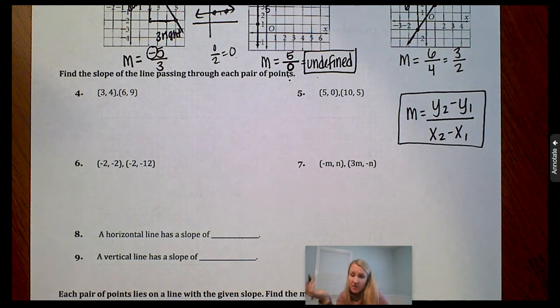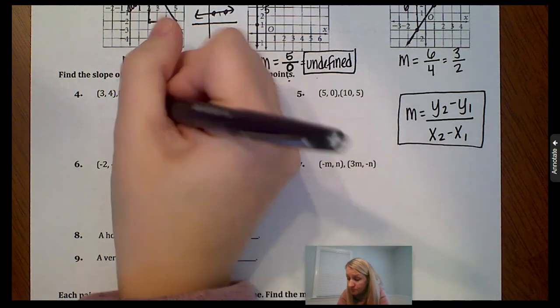So for the first one, I'll label everything, and then from there, we'll start to plug in and make sure we understand what goes where. Pay attention to things like signs, like if you're subtracting a negative, that happens sometimes. And we even see one with variables as well. So let's look at number 4.